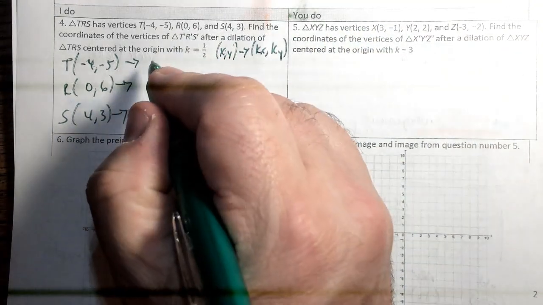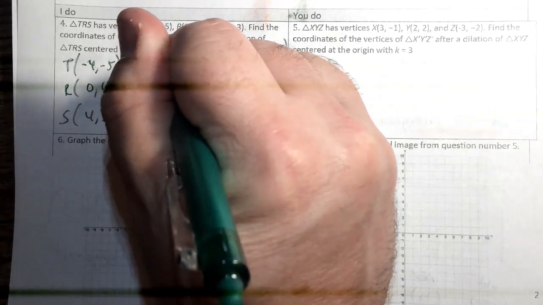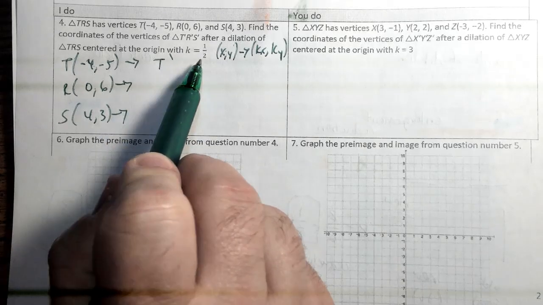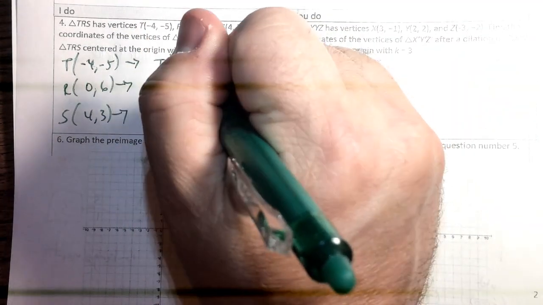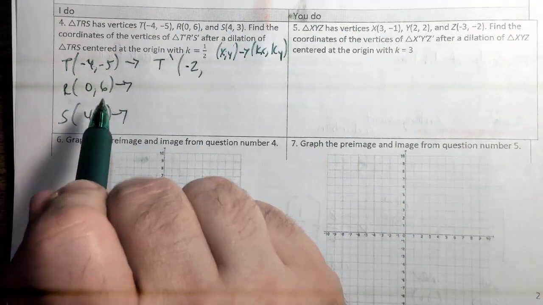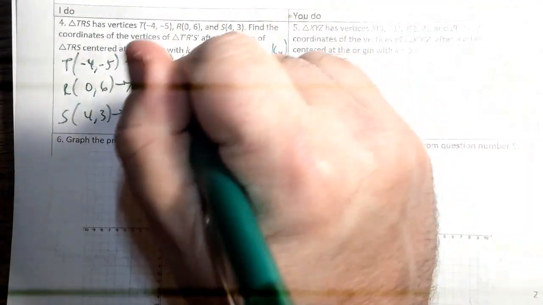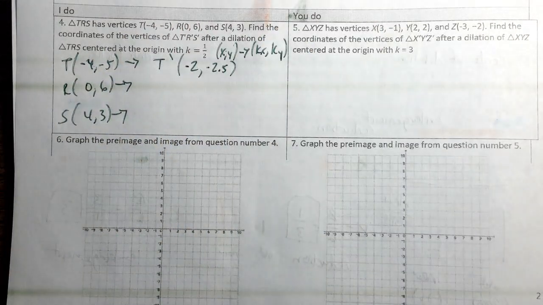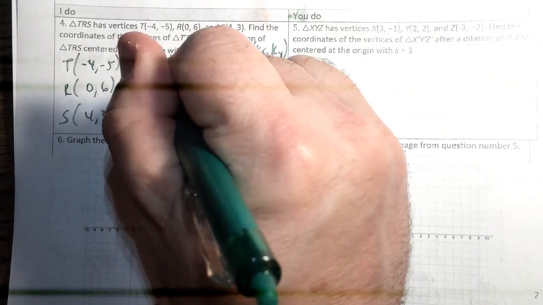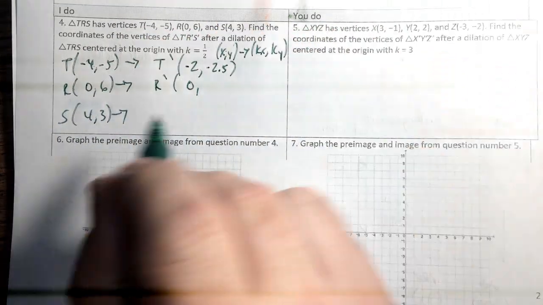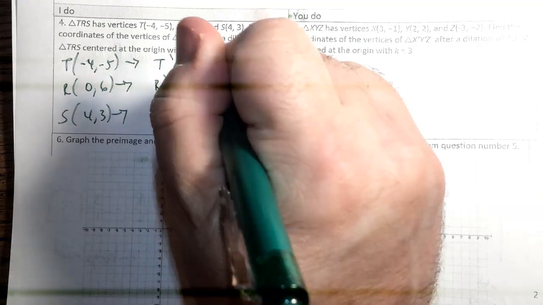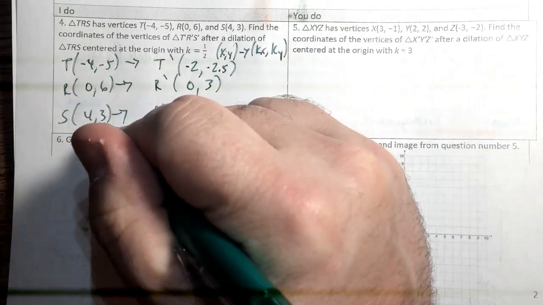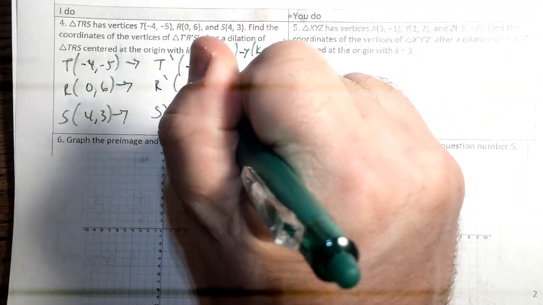T prime: -4 times 1/2, that's -4 over 2, which is -2, and then -5 times 1/2, half of -5 is -2.5. All right, R prime: multiply anything by 0 and you've still got 0, and then half of 6 is 3. S prime: half of 4 is 2, half of 3 is 1.5.